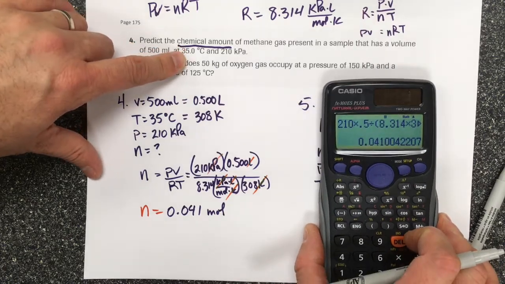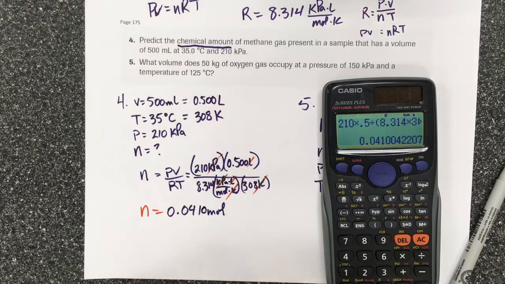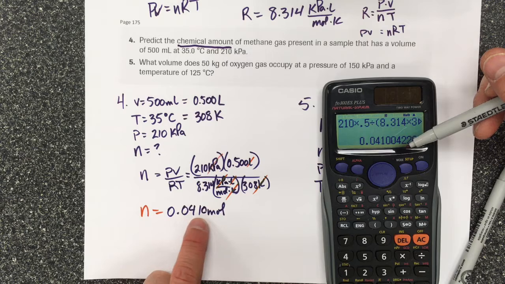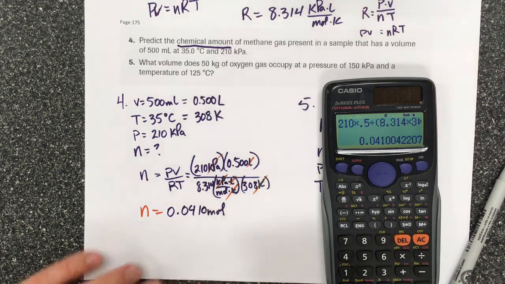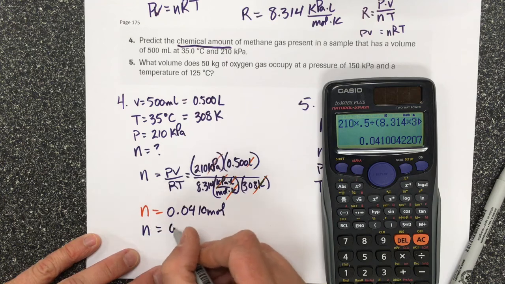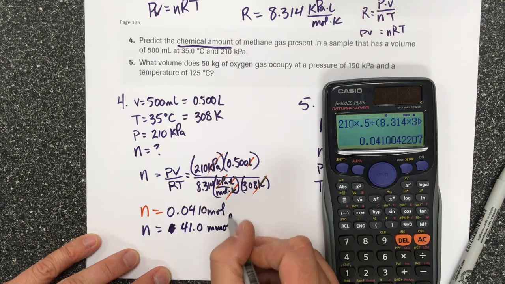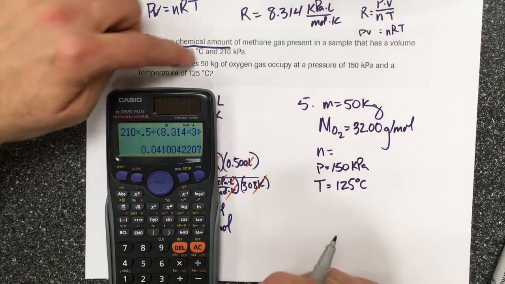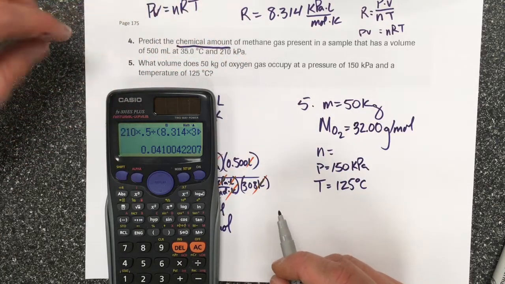I should be able to take this to 3 significant digits, so I'll put a 0 on the end of that because there's a 0 here. So this has 3 sig digs. The 4, 1, and 0 are all significant. The zeros in front are placeholders. This is also equal to 41.0 millimole.